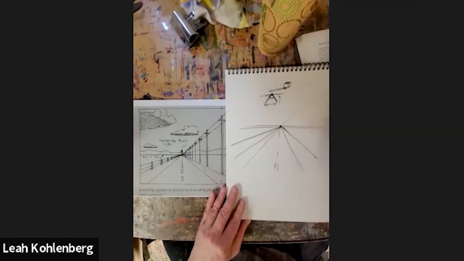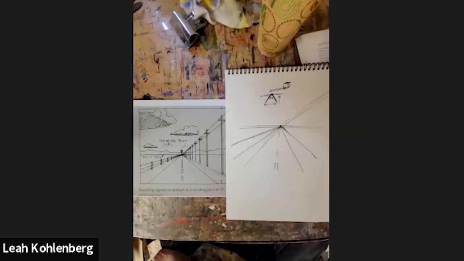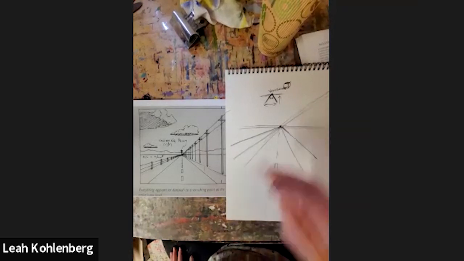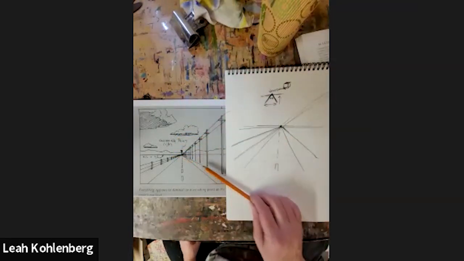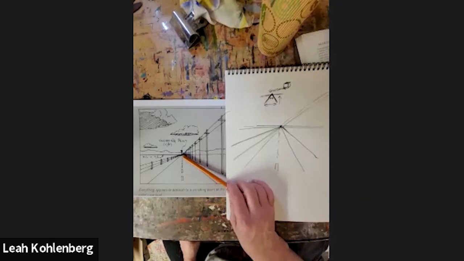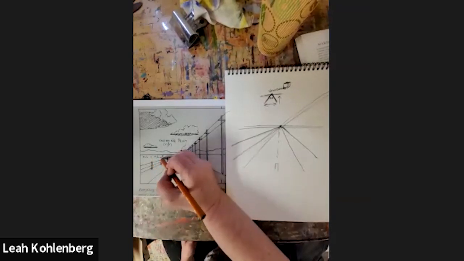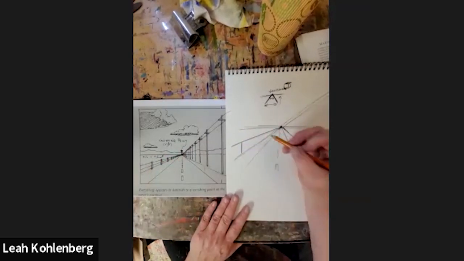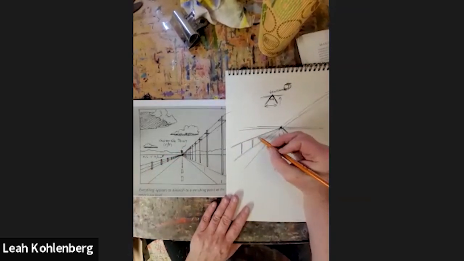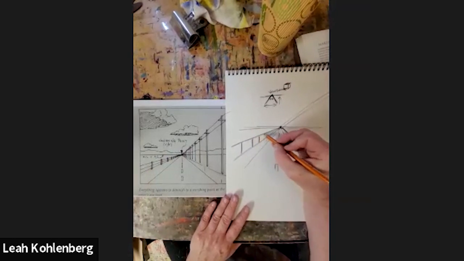So when you're sketching, your lines, no matter where they start, they all go to the same point. The other thing to know about this type of drawing is that your horizontal lines all go to the vanishing point, but the vertical lines go straight up and down, all of them. So these vertical lines are all straight. See that?